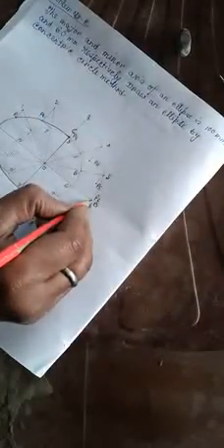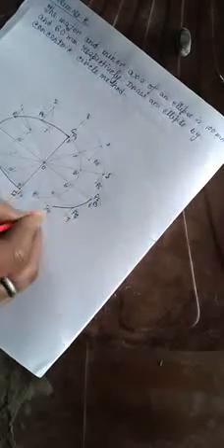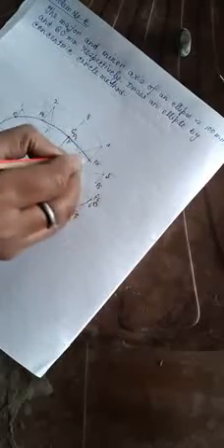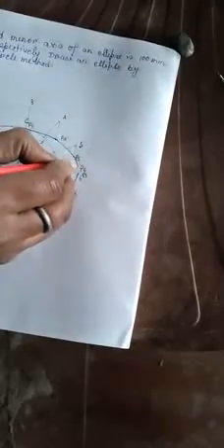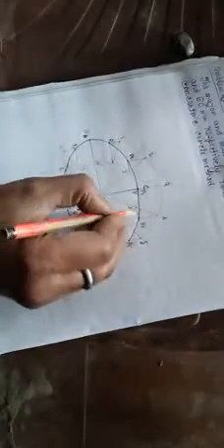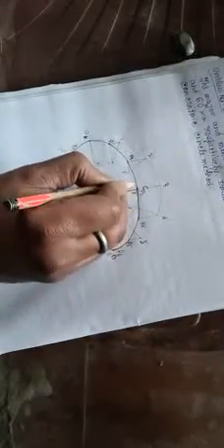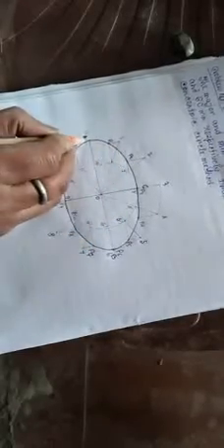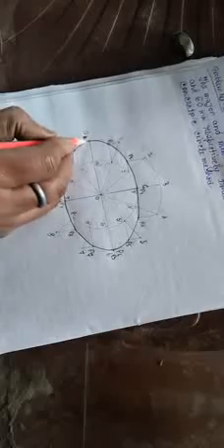Then we can easily draw an ellipse. So this is the path of an ellipse, and this is the concentric circle method.